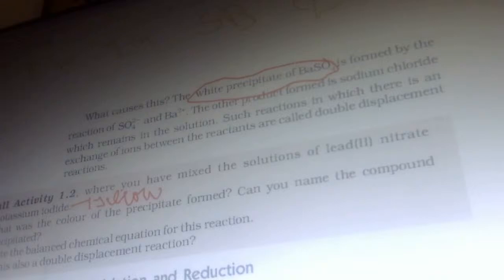So lazy, L is what? Think of words, not the formula. L is lead. I think it's lead. Potassium iodide, lead iodide is yellow.